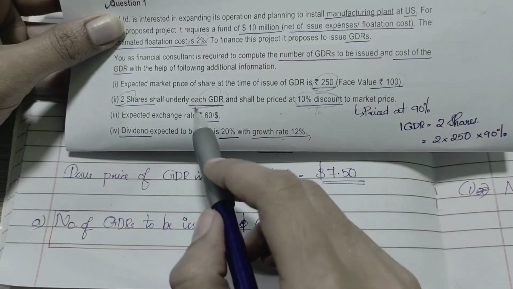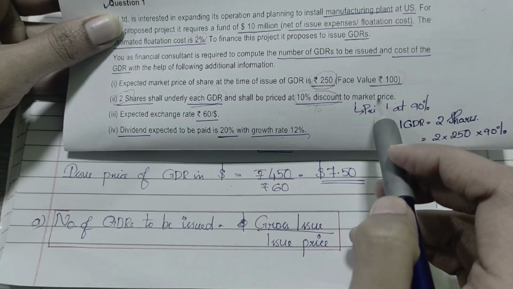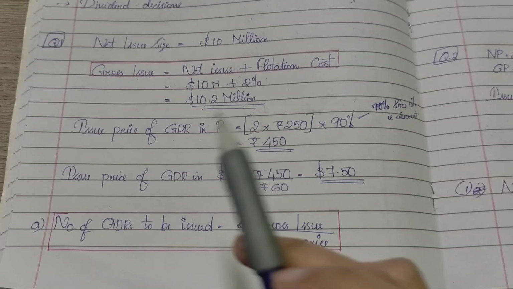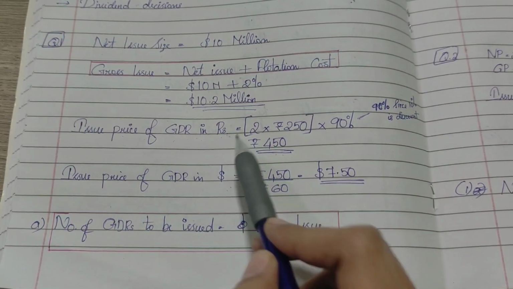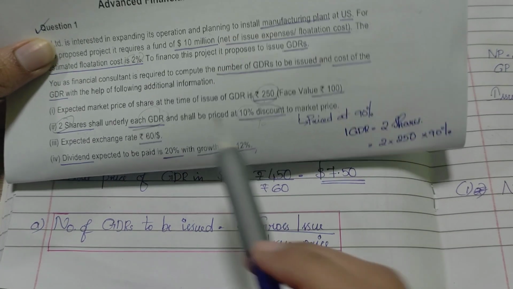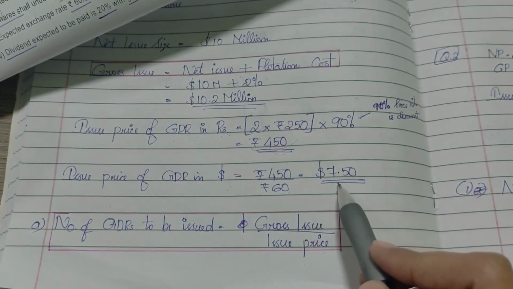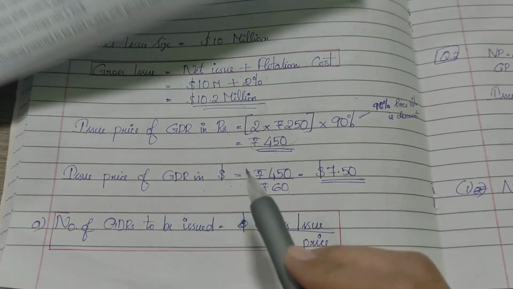So the issue price of GDR in rupees we have got. To convert that into dollars, we have to divide 450 by exchange rate 60. So 450 by 60, 7.50 US dollars is the issue price of GDR.